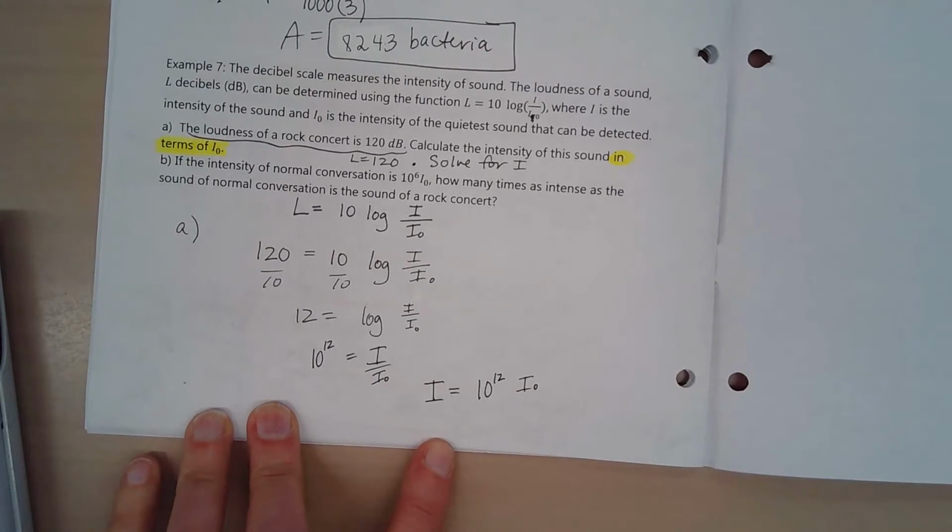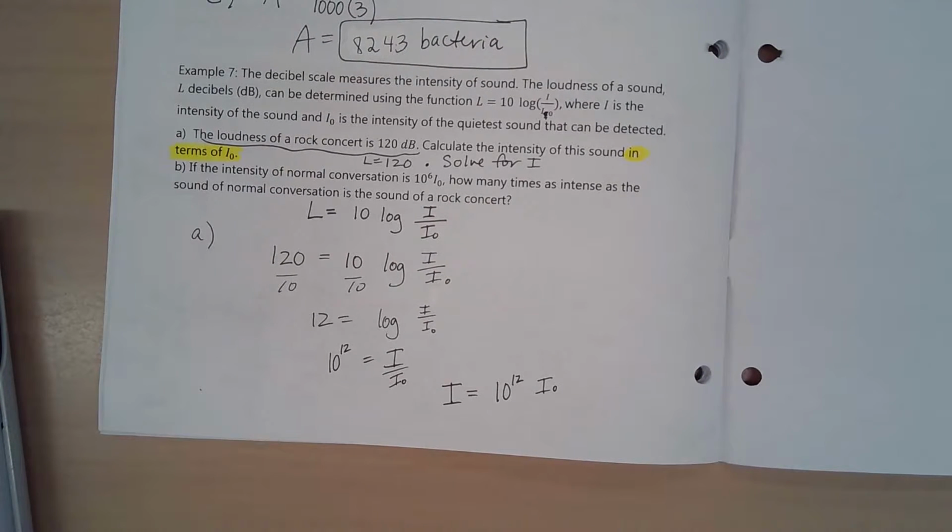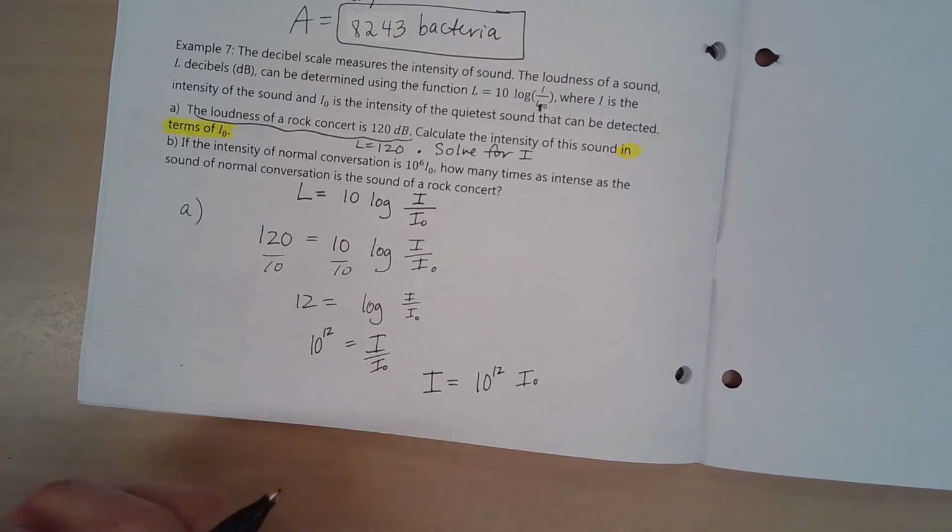The intensity of the rock concert is 10 to the 12 times more intense than the sound of a whisper. That tells you something, right?